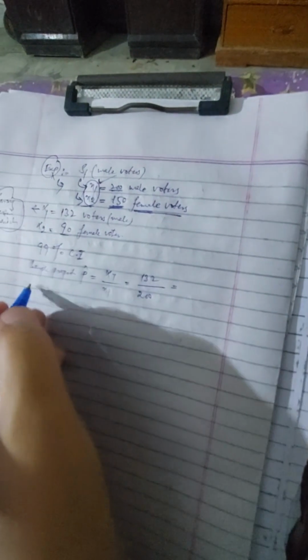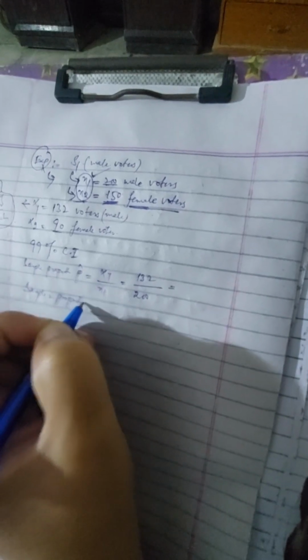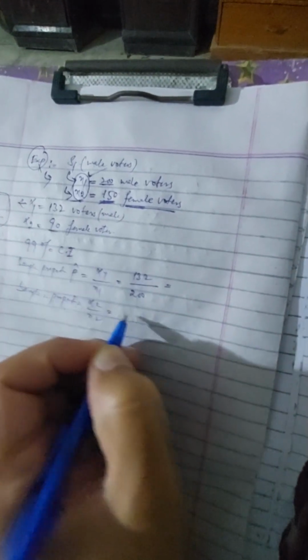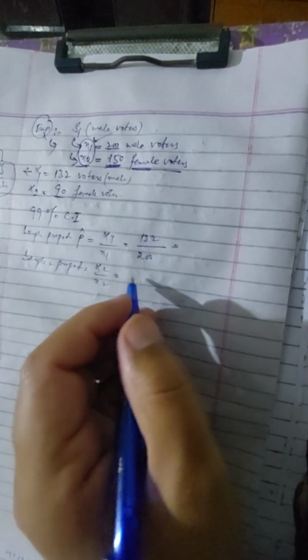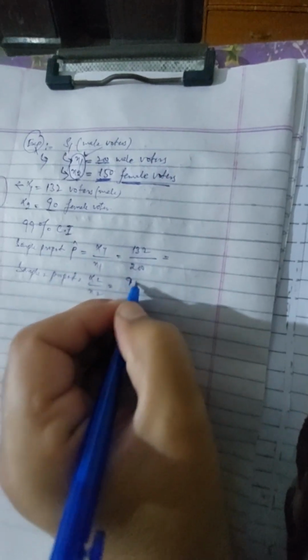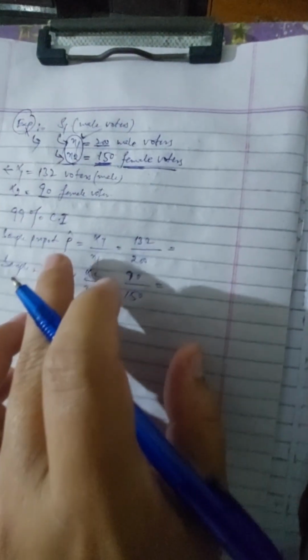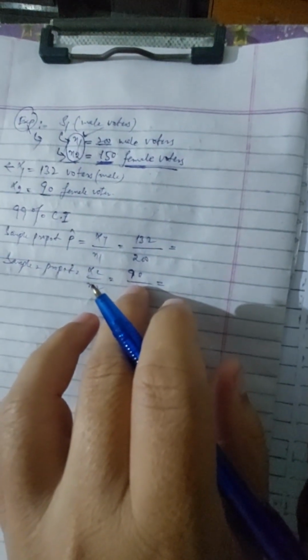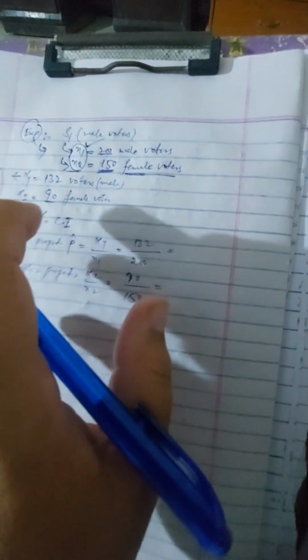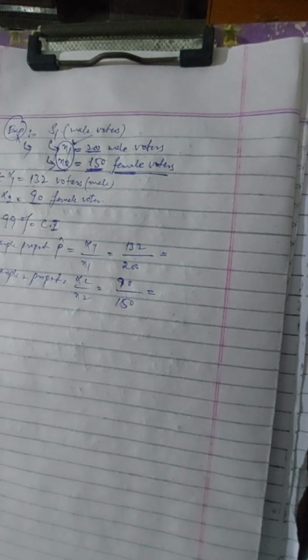And the sample 2 proportion is equal to X2 divided by N2, which is 90 out of 150 voters. So these are the two proportions. Based on this data we want to find the difference of proportions in the independent populations.